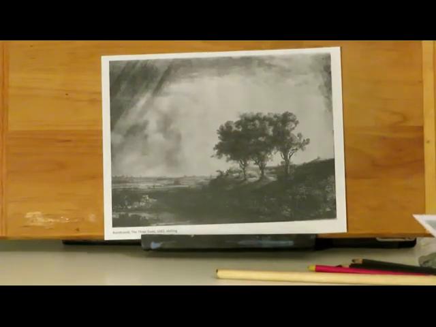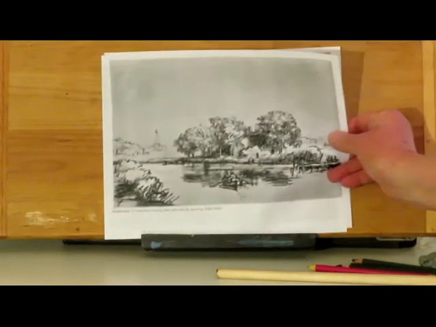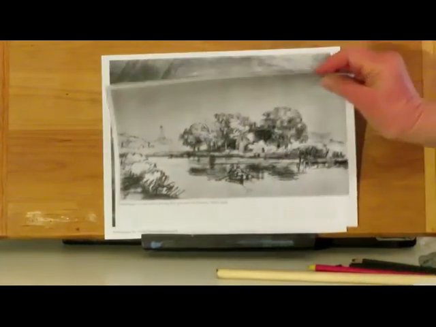Okay, so now you've had a chance to see a little bit about the elements and principles of art and the rule of thirds. Since you've learned already about mountains, rocks, rivers, winding roads and winding rivers, and buildings to put in your landscape, you're going to need to know how to put different trees in. You already saw this one here of Rembrandt.